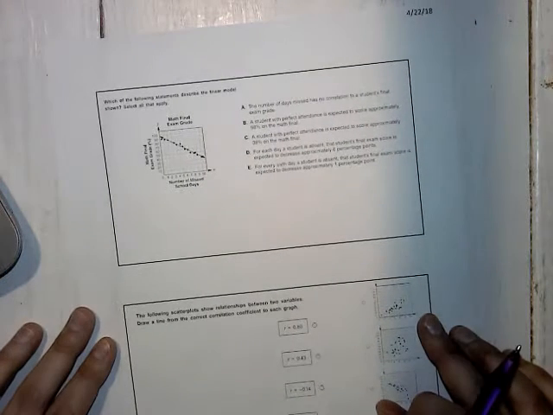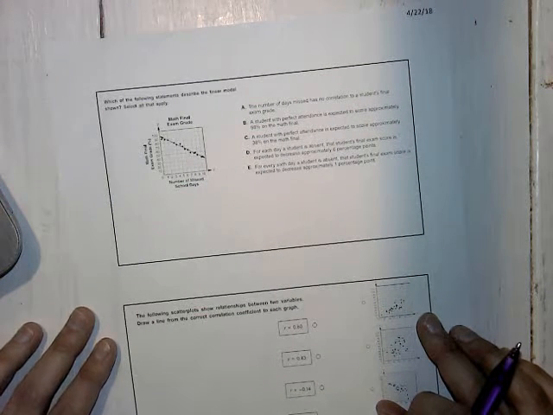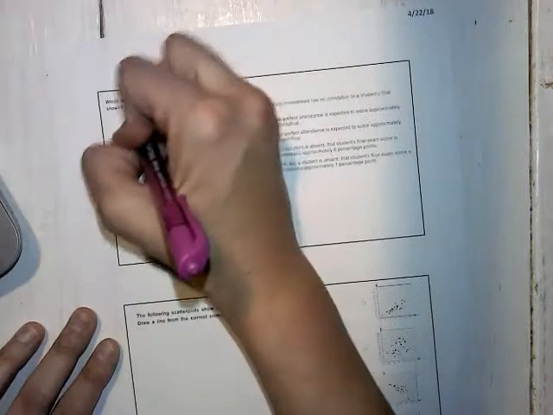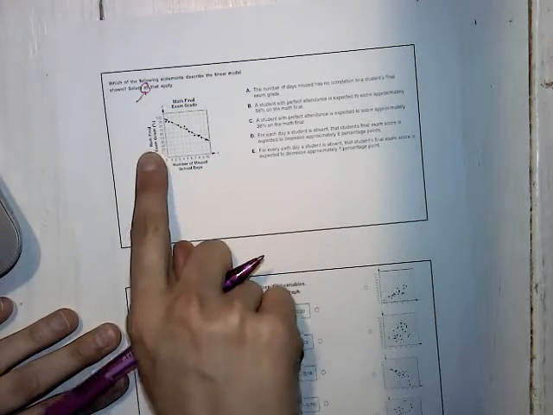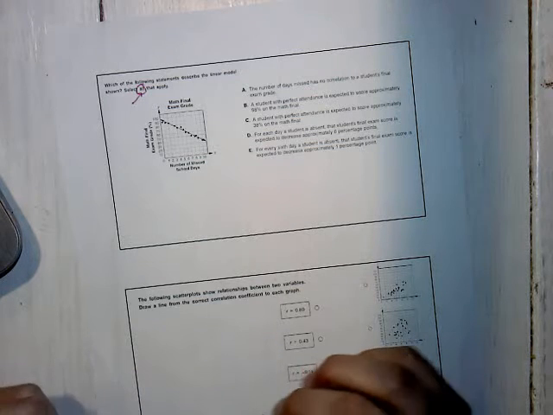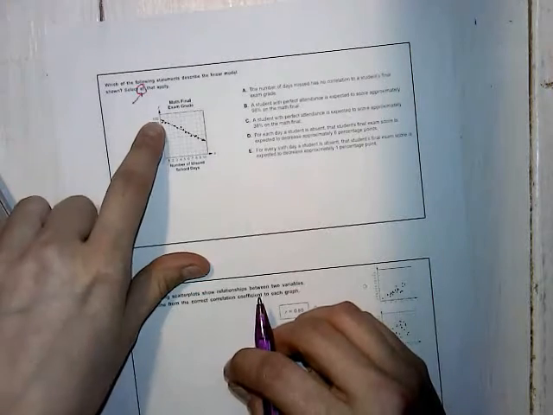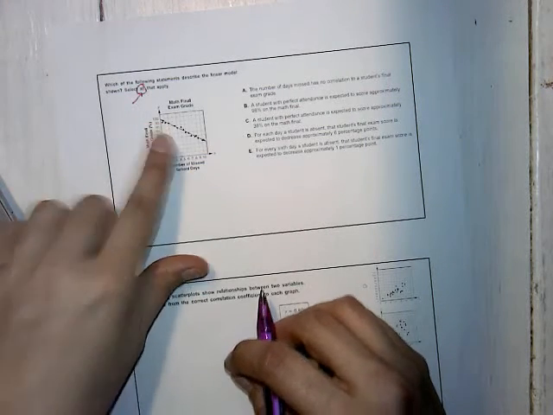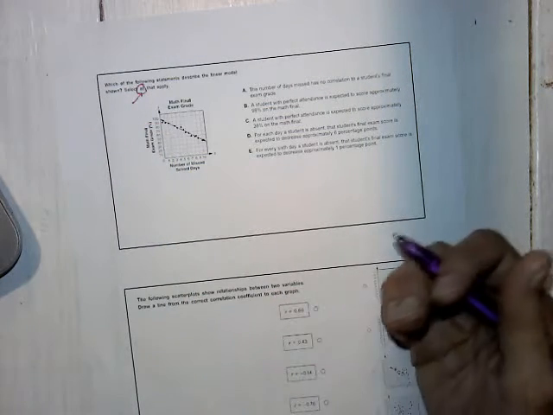All right, last one here. Which of the following statements describe the linear model shown below? Select all that apply. Oh, there you got another select all. There could be a bunch here. This is the number of days of school missed over math grade. So the number of days missed has no correlation to the student's final exam grade? Well, there's definitely a correlation. There doesn't have to be a causation, but there is a correlation. Those residuals are really small.